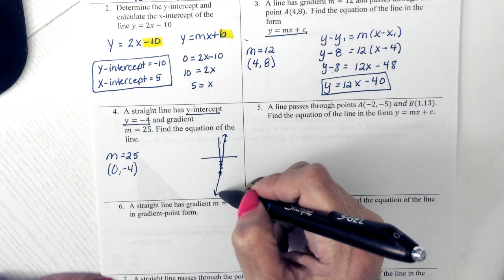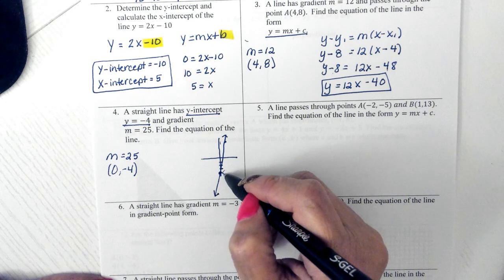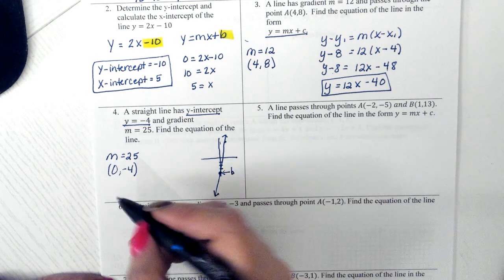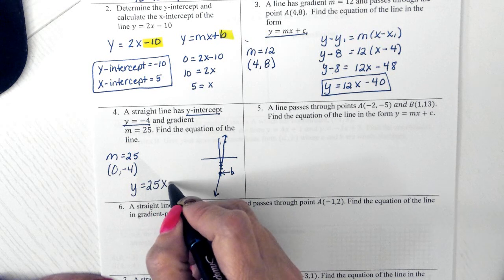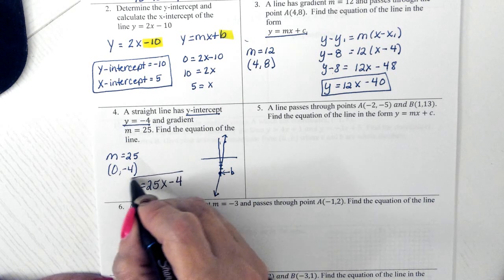Well, you know the slope is 25. Oh, that's the y-intercept. That's the b. So y equals 25x minus 4.